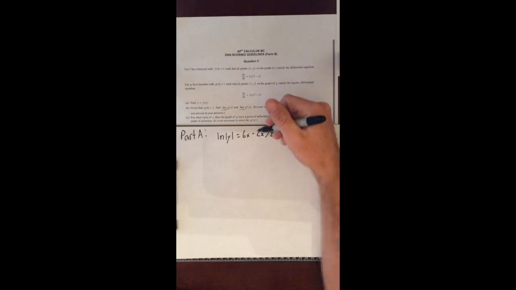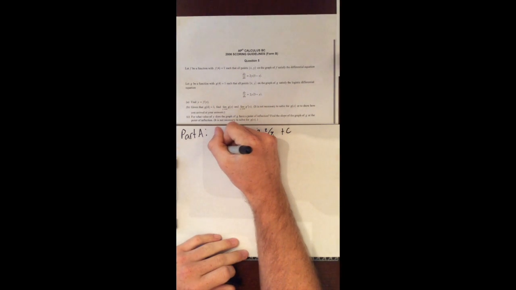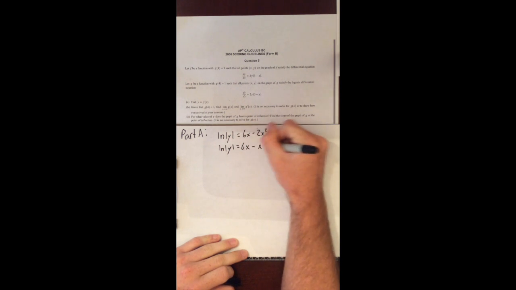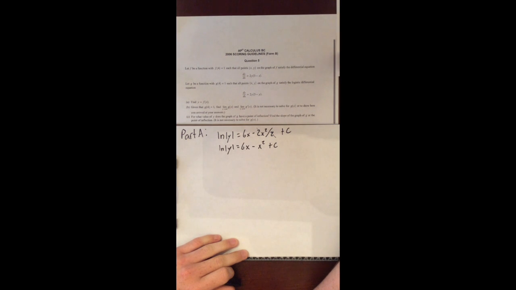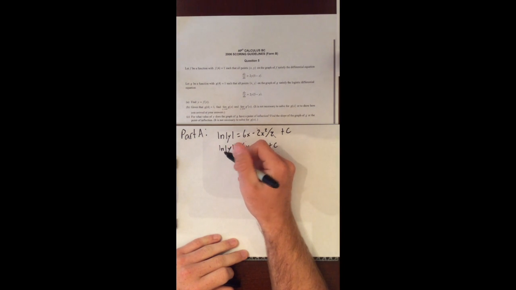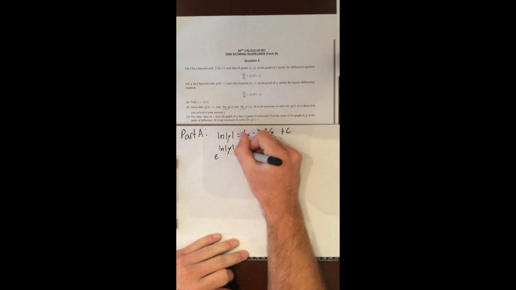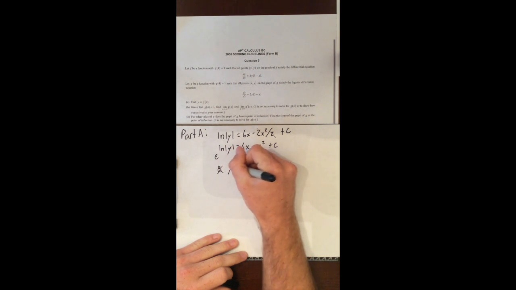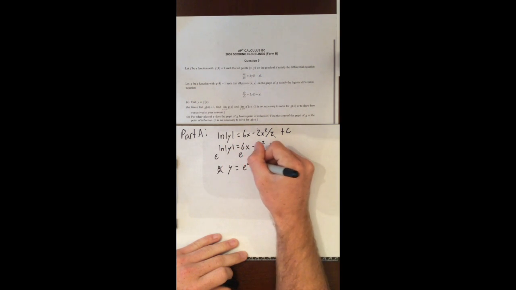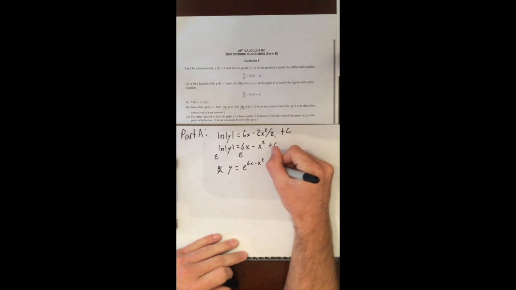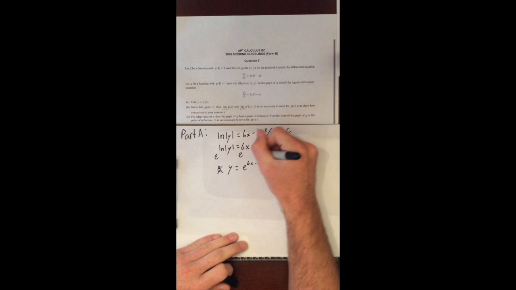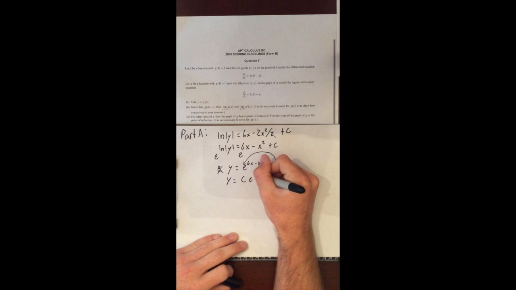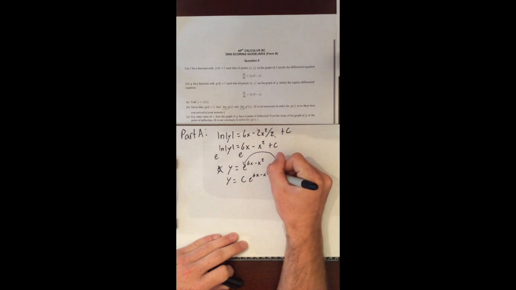Now our next step is to cancel out our 2's, which will leave us with ln of the absolute value of y is equal to 6x minus x squared plus c. Now what we need to do is eliminate our ln. In order to do that, we have to e both sides. Then we'll be left with y equals e to the (6x minus x squared plus c). Our next step will be moving our c to the front, which will leave us with y equals c times e to the (6x minus x squared).